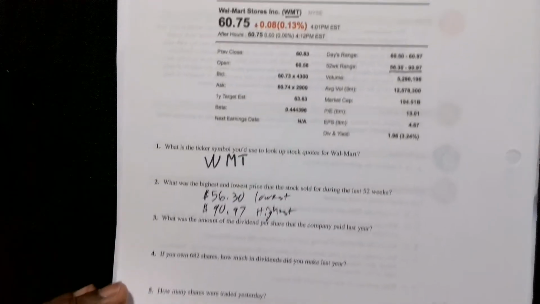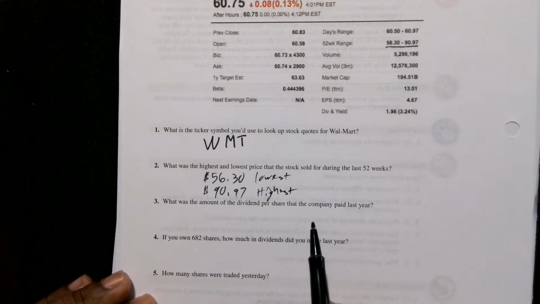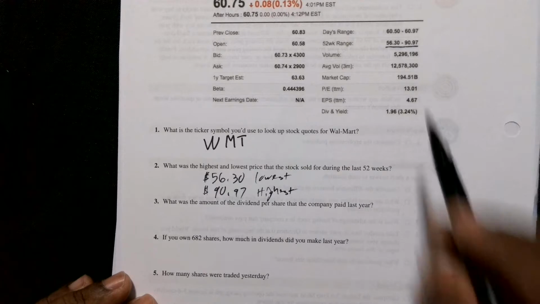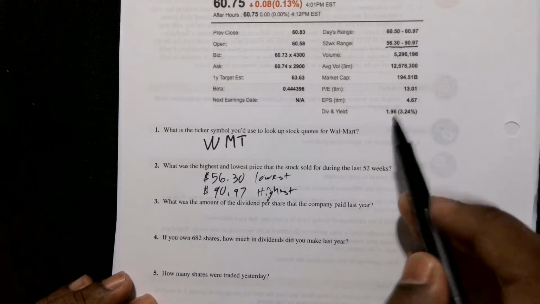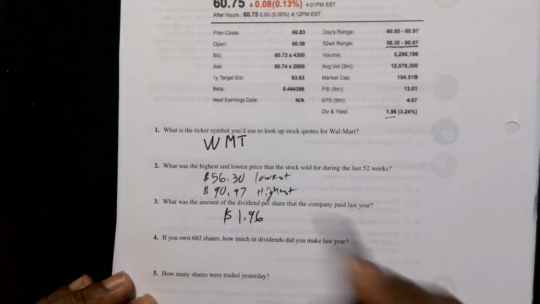Okay, now we go down here to number 3. It says, what was the amount of the dividend per share that the company paid last year? Now, if we look at dividend and yield, the dividend per share was $1.96.